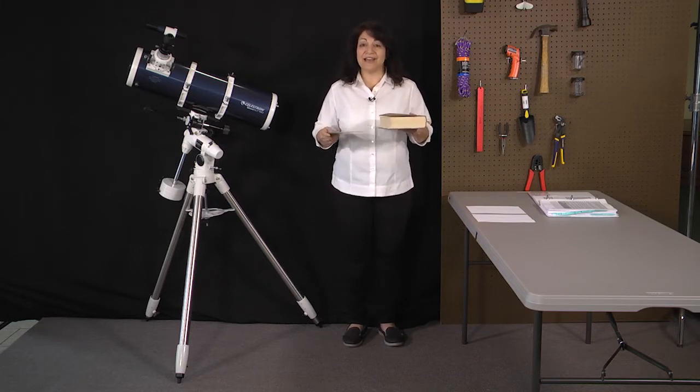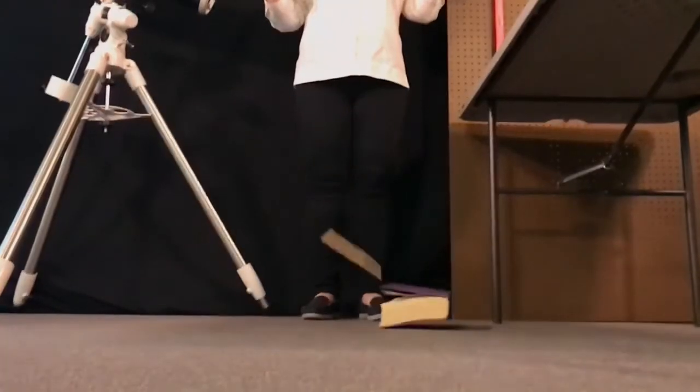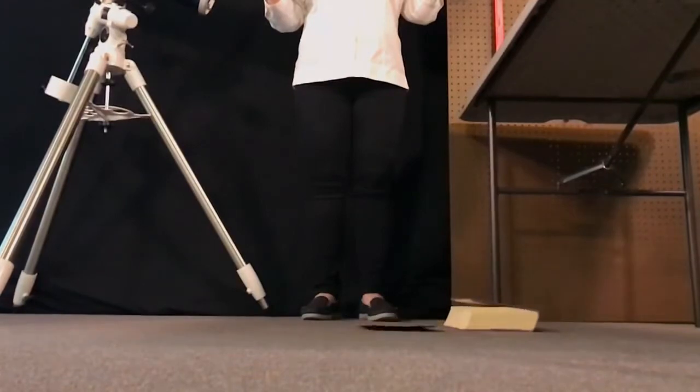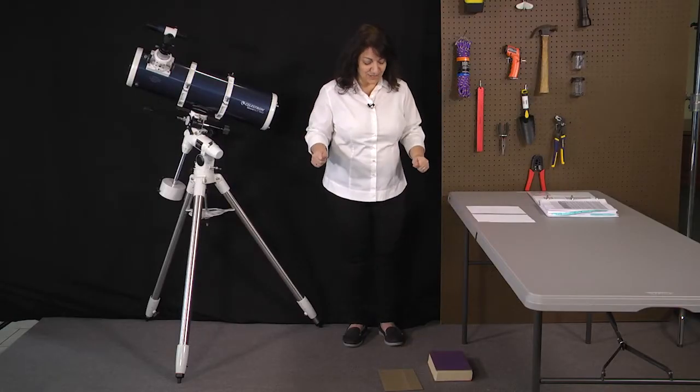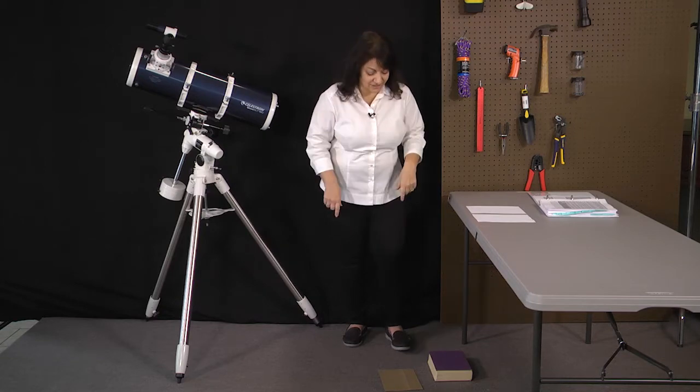So pay attention. I'm going to count down so you're going to be able to see. So ready? Here we go. 1, 2, 3. Okay, so you see that the book fell before the cardboard did.